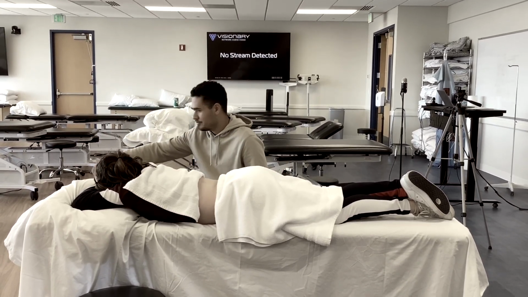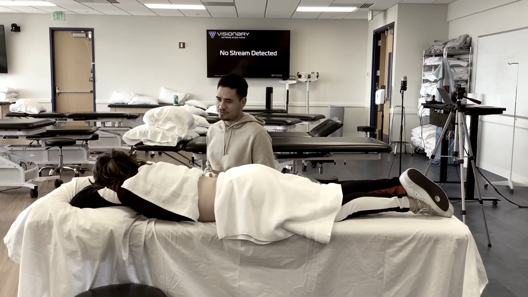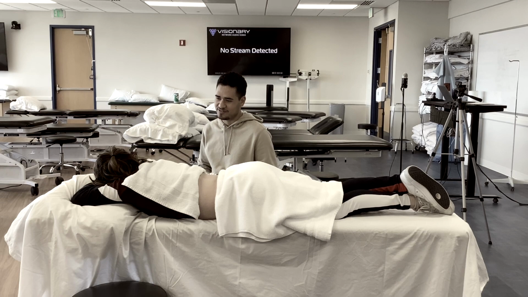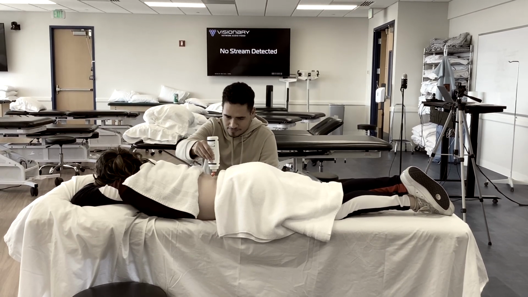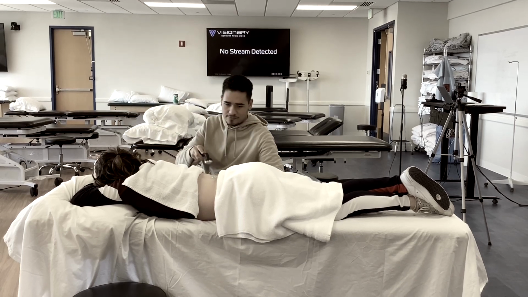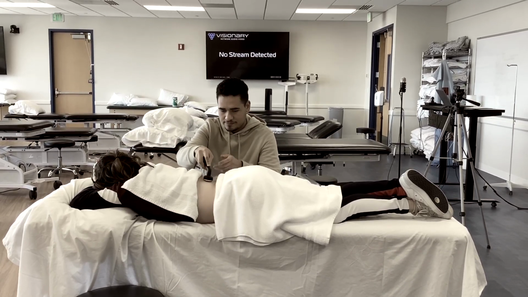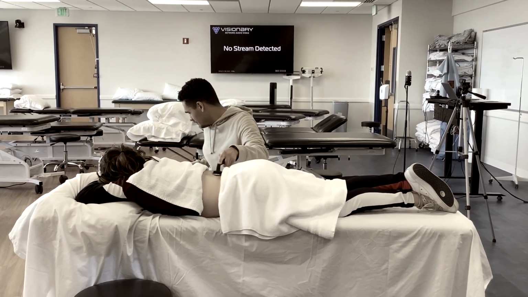All right, so what I'm going to do is put some gel on the area. It's just going to help with the ultrasound. It is going to be cold at first, so I do apologize, but we'll try and get it warmed up real quick. Turn on the machine.